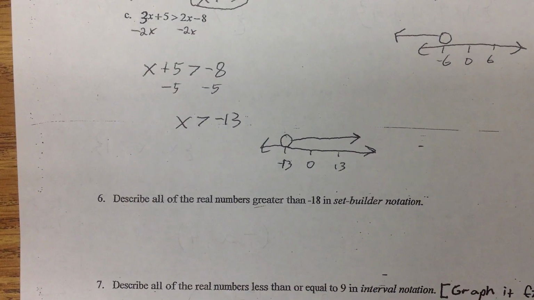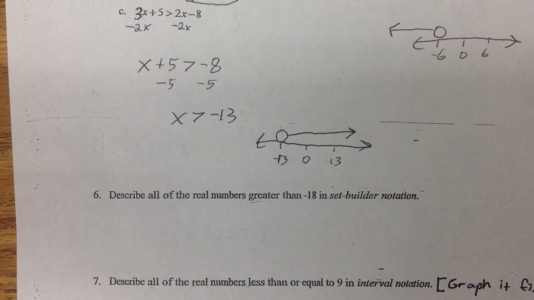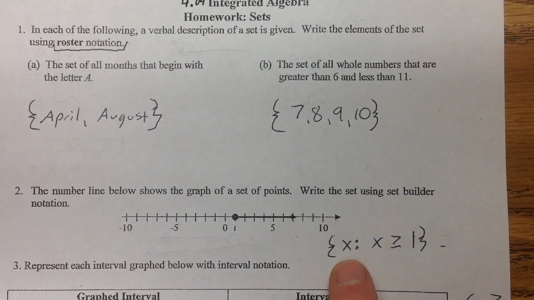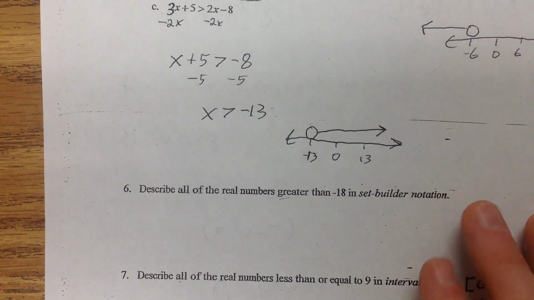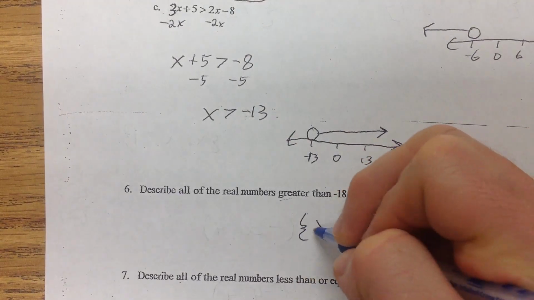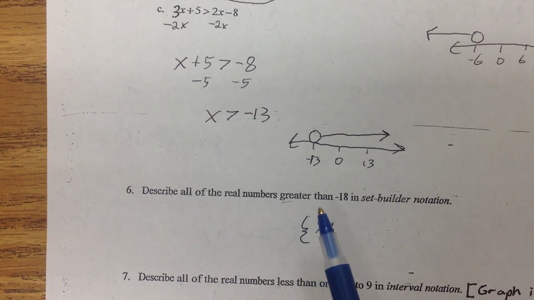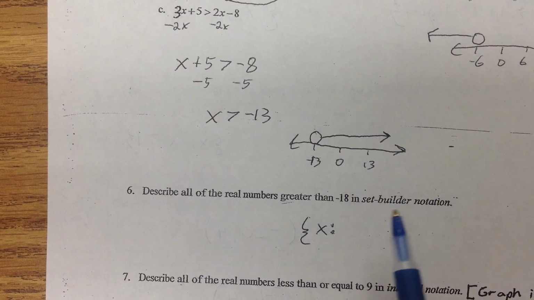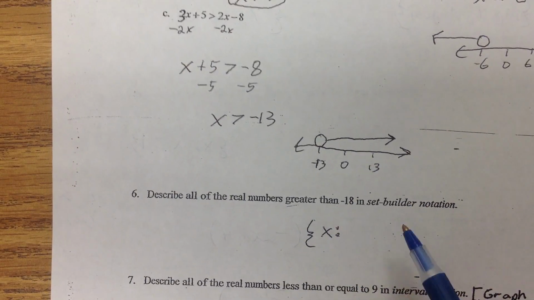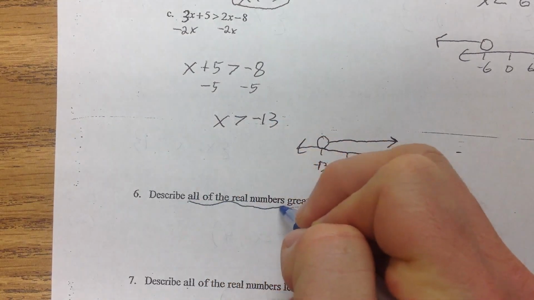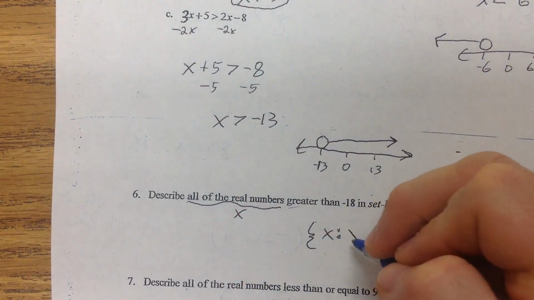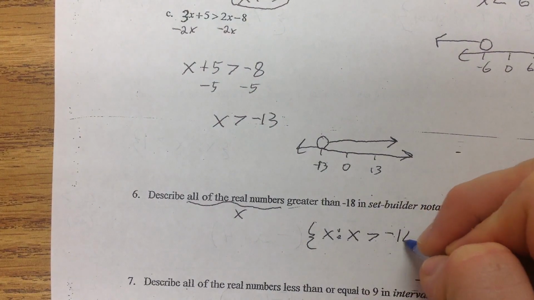Describe all real numbers greater than negative 18 in set builder. So the key here is remembering which one is set builder. Set builder, if we go back to the front, was just the one that uses kind of the more formal notation. So we're going to need our brace. We're going to have our x and then a colon, which stands for x such that, and then describe all real numbers greater than negative 18. So that's really just x greater than negative 18. This all real numbers is basically our x. So this is x greater than negative 18.